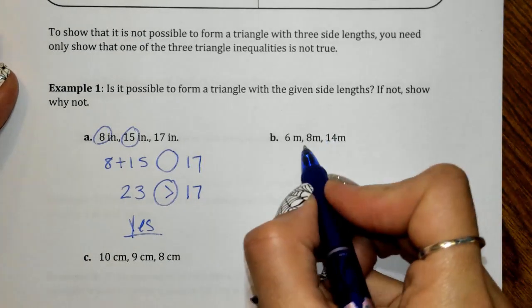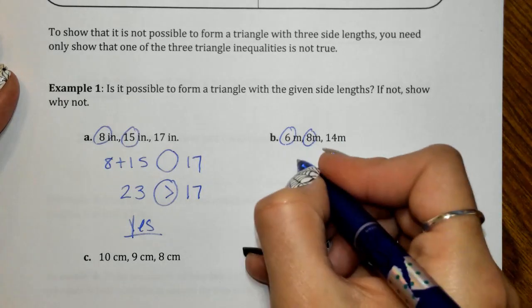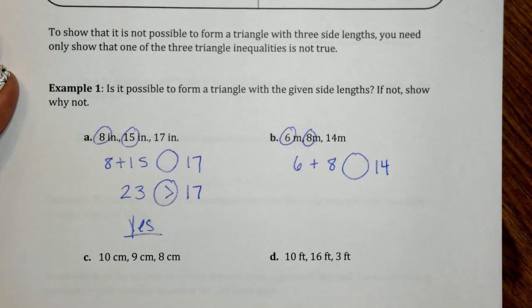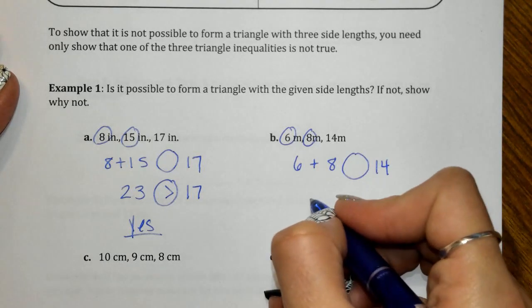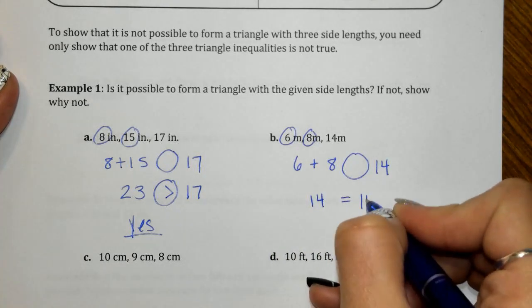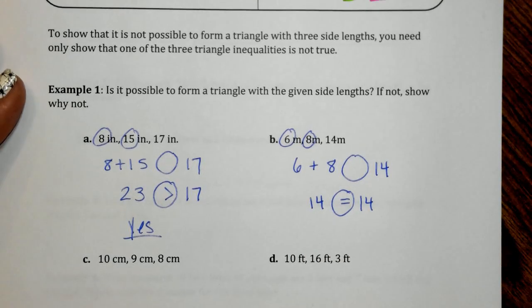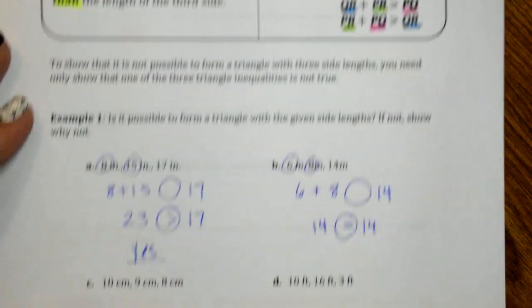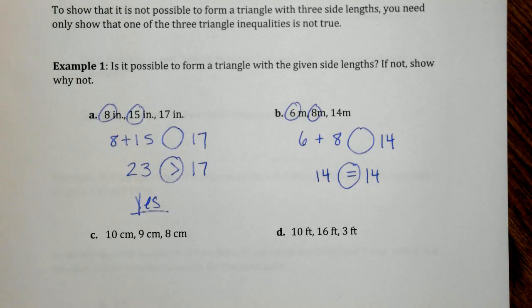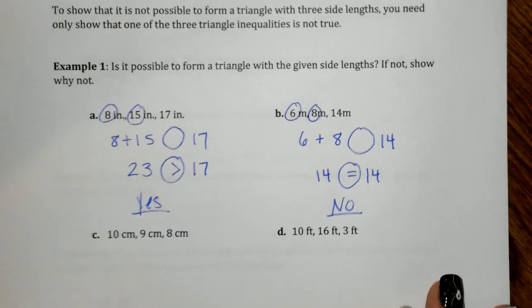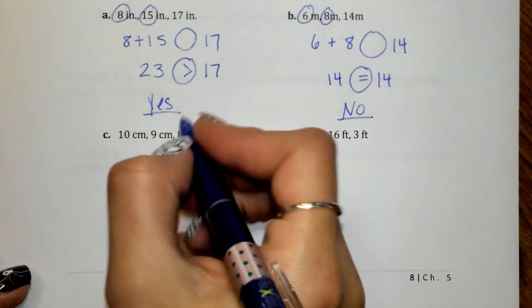So picking up the pace here, I'm going to take my two smaller sides, 6 plus 8. I'm going to compare it to the third side. 6 plus 8 is going to give me 14. I'm going to notice that the symbol that goes in that little circle is an equal to sign. This is not, the sum is greater than. So this will not form a triangle. So it'll answer no.